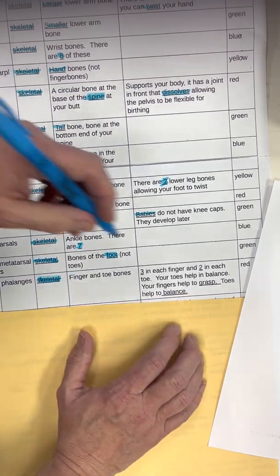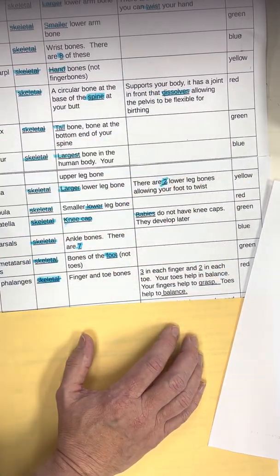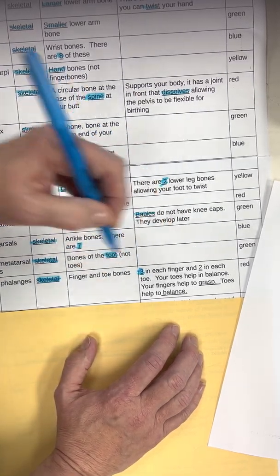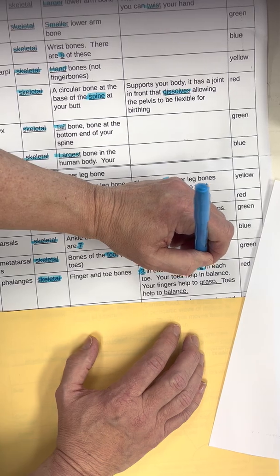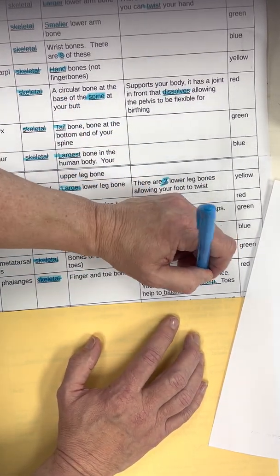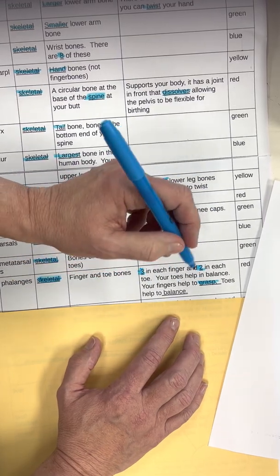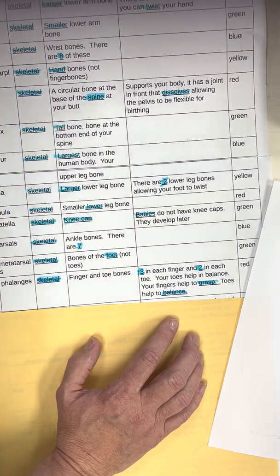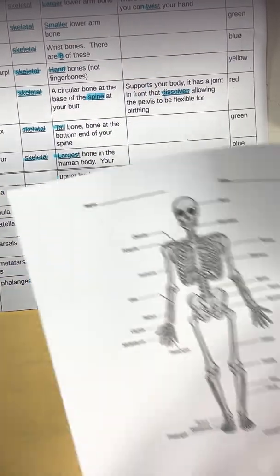If you were going to med school or even nursing school, they would probably teach you the name of each one, but it says there are 3 in each finger and 2 in each toe. Your toes help in balance. Your fingers help to grasp. I don't know why that says this twice. Your toes help to balance, but it does say that twice.